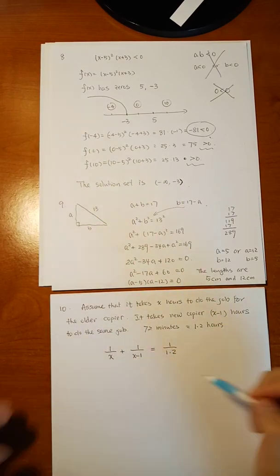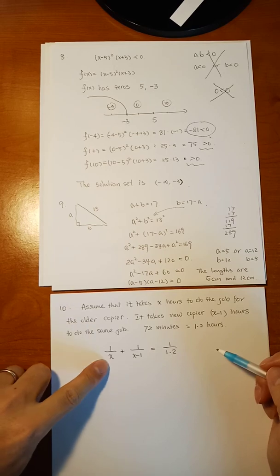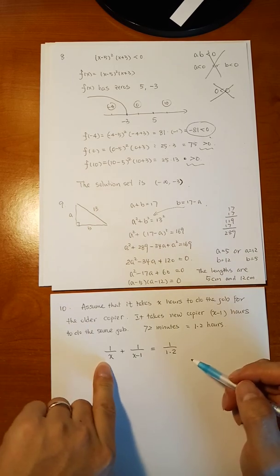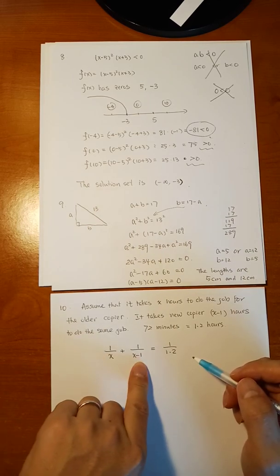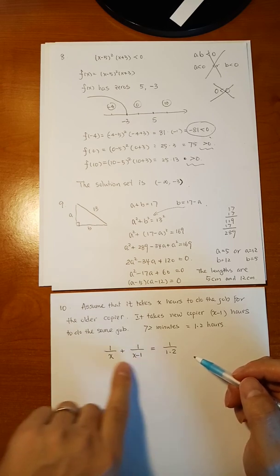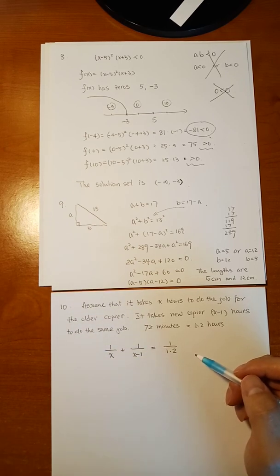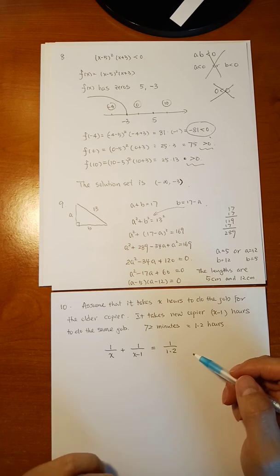So this is a relation. In 1 hour, this is the job done by the older copier, this is the job done by the new copier, and together it is given by 1 over 1.2.